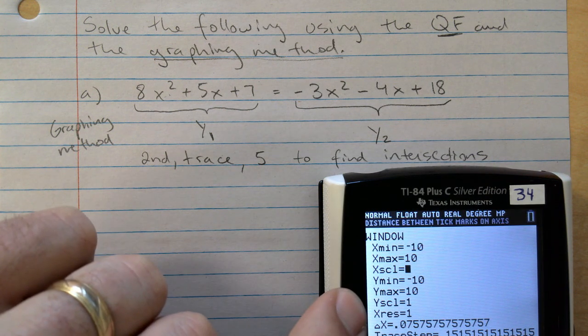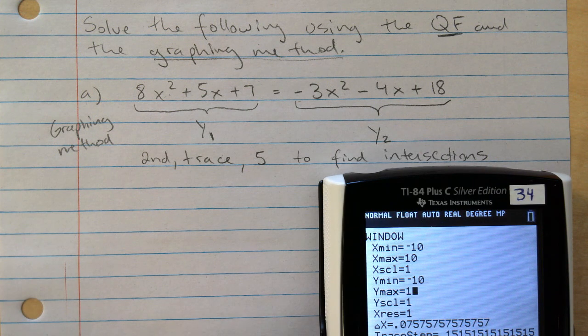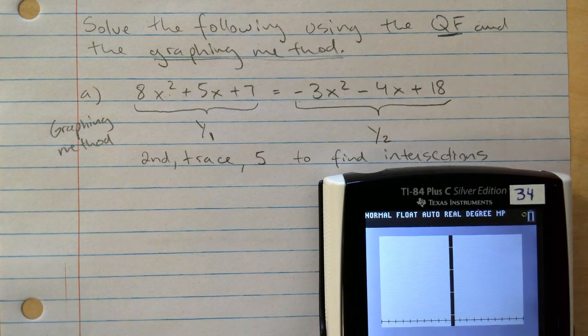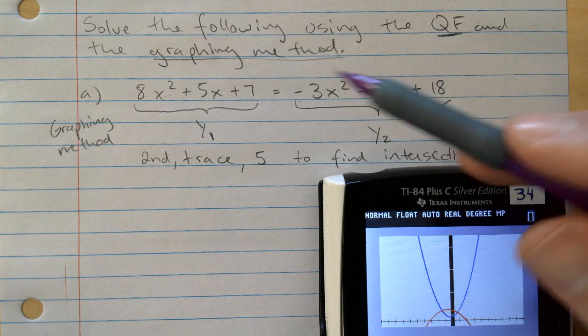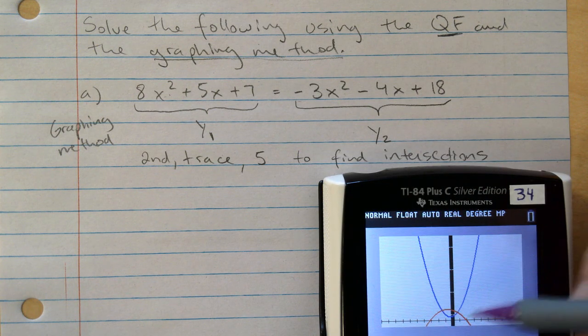I'm going to go Y max. I'm going to go 150 just to be safe. And what you're looking for is the intersection between the two. So there it is. They cross here and here. So finding those two, I know it sounds weird, but those two will be the solution to this system basically. So finding both of these is what you want to do.